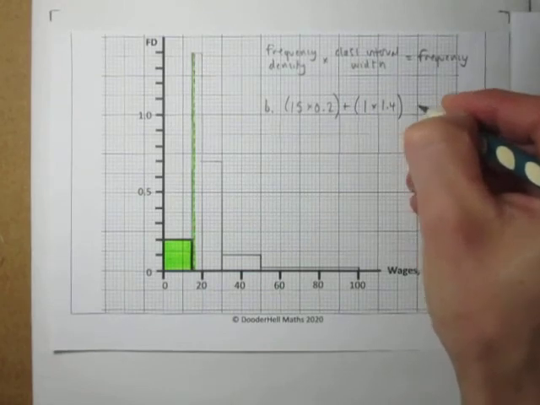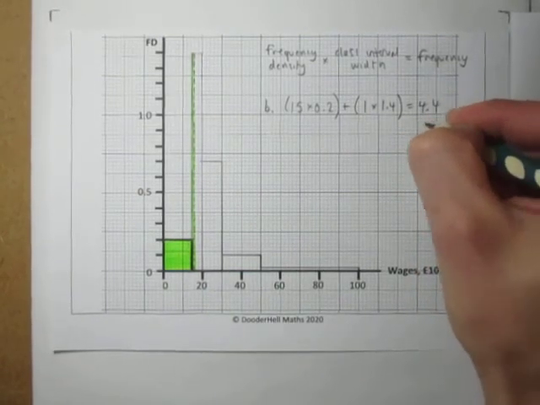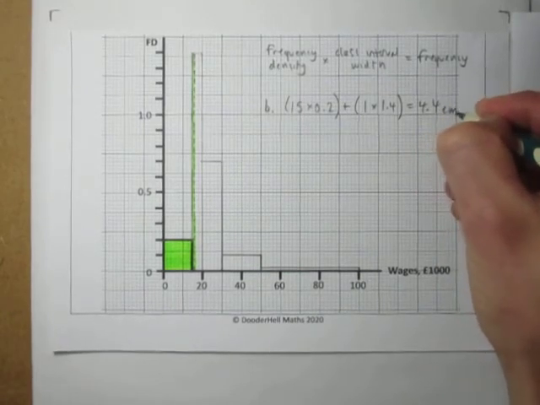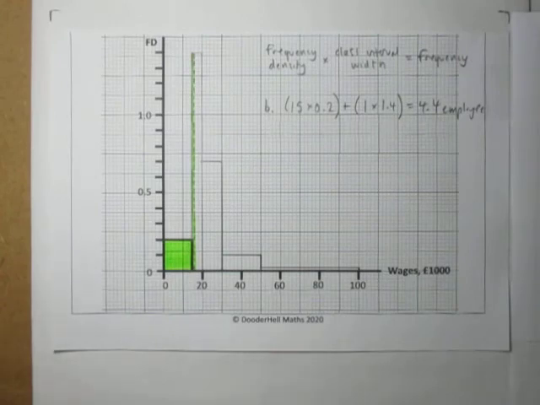If I type that into a calculator, I should get out the other end 4.4 employees who are earning under £16,000.